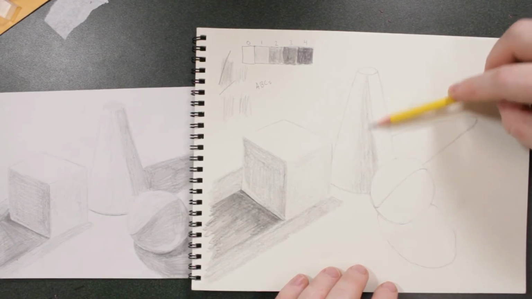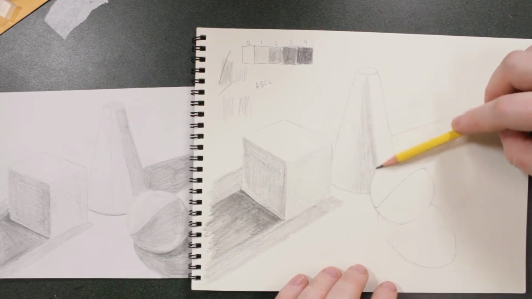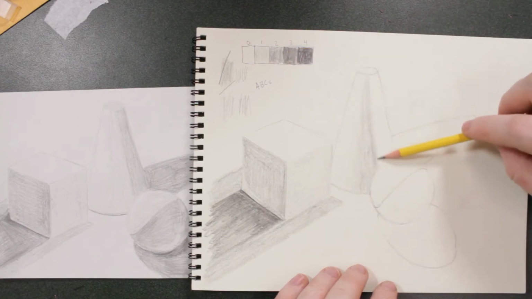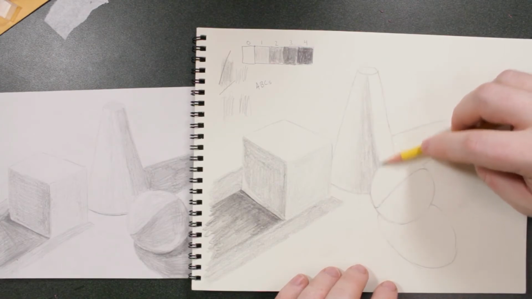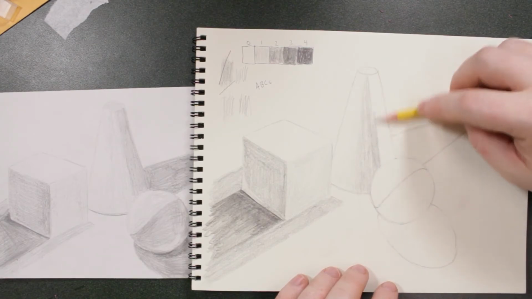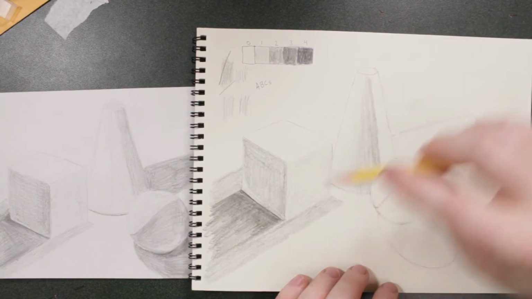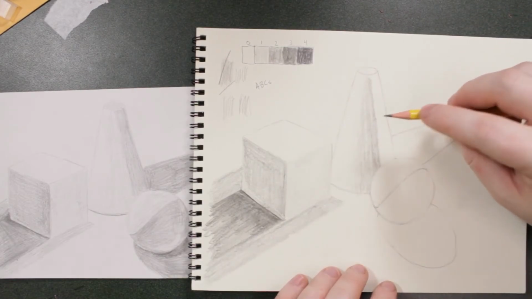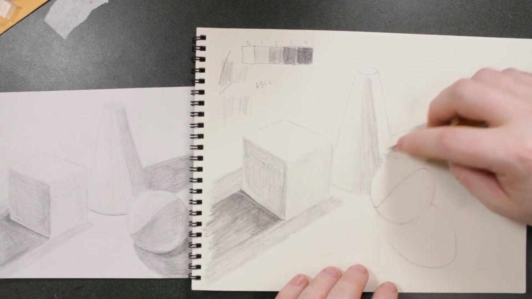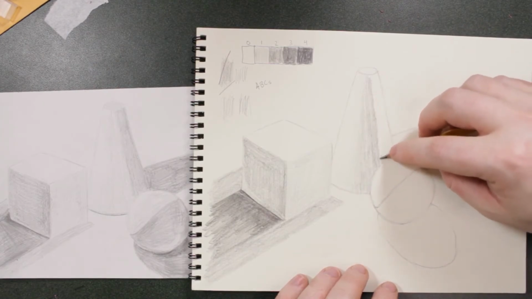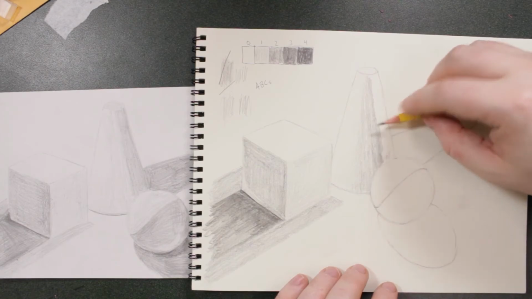And by the time I reach this line, I should be right around a number 2 value. And then I should be transitioning to applying some pressure with that finger on top of the pencil as the pencil is resting sideways underneath my hand. And I'm working my finger up towards the tip to where by the time I reach this edge, I will be at a number 3.